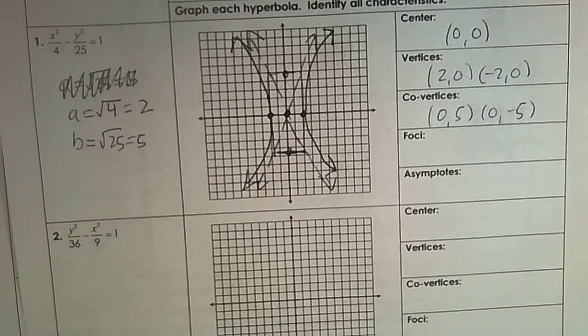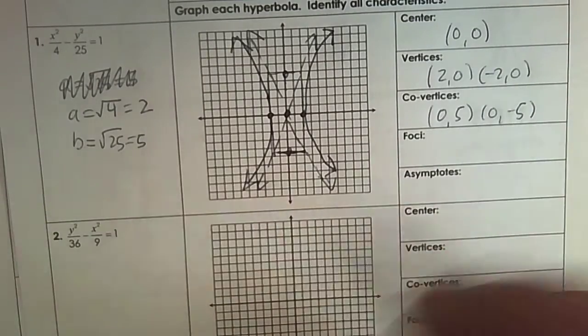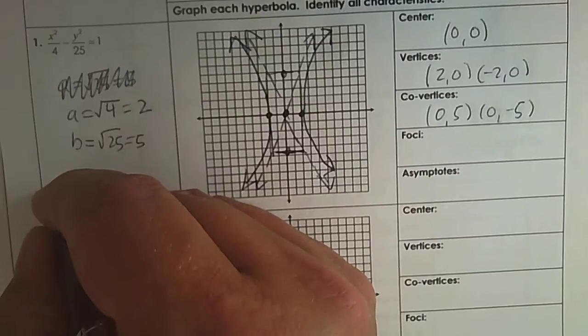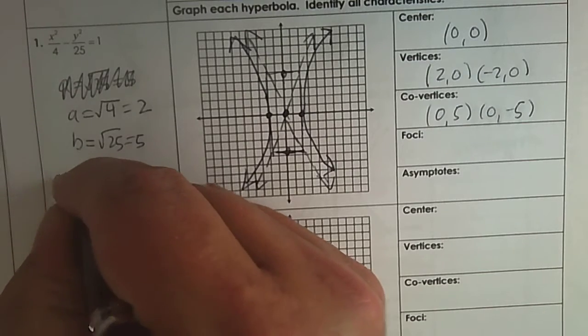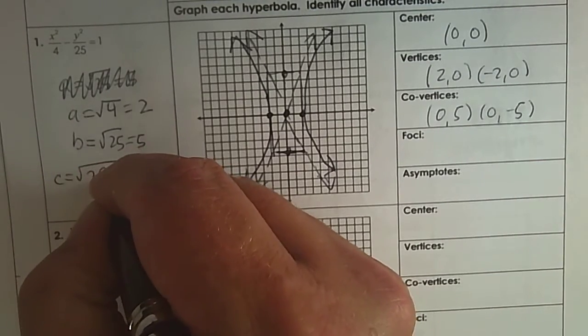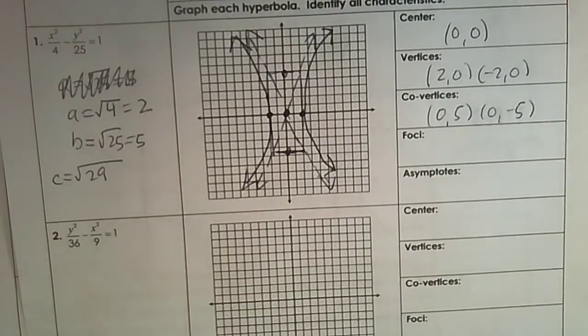Maybe next time I'll use a red marker for the asymptotes. And kind of go from there. All right, so there it is. Your foci, we're going to take the square root, and we're going to add them. So 25 and 4, that's the square root of 29.